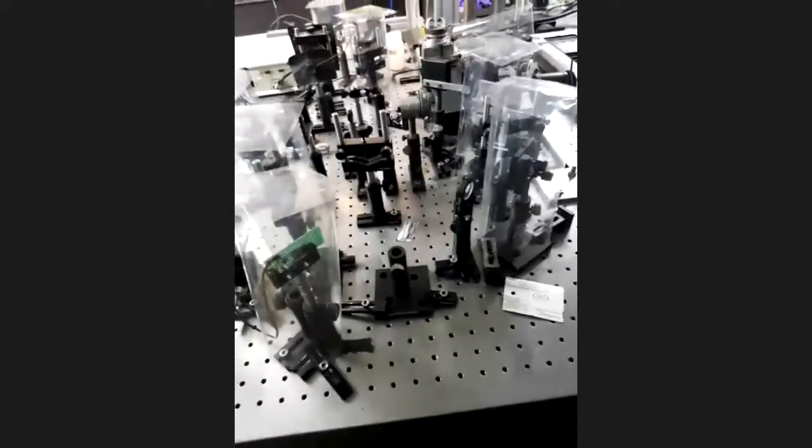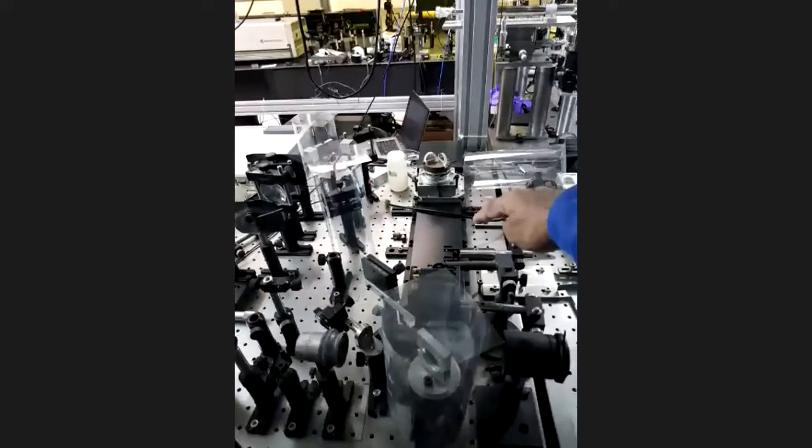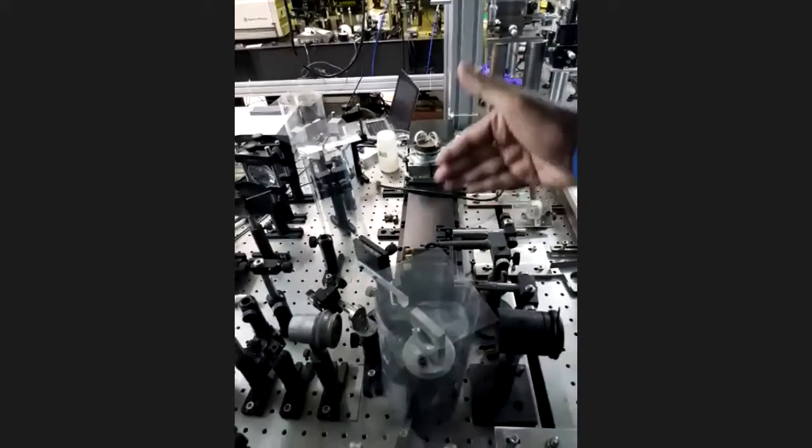So that's one measurement which we can do. We can do time resolved measurements using a simple thing. The most crucial step is to use a beam splitter and a so-called delay stage where we can vary the path length between the transmitted and the reflected paths.